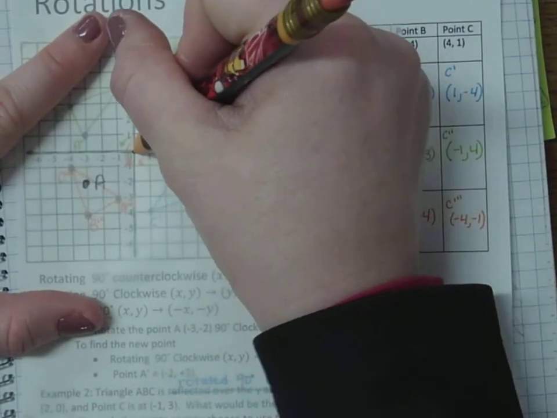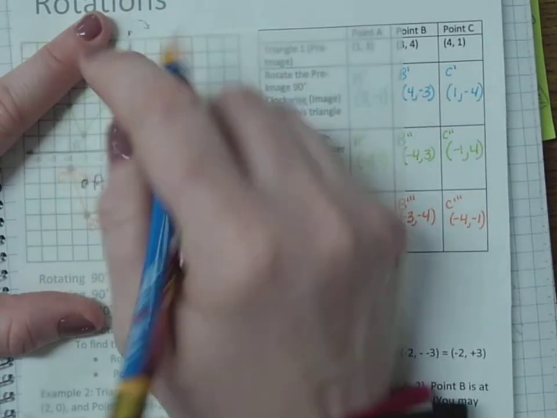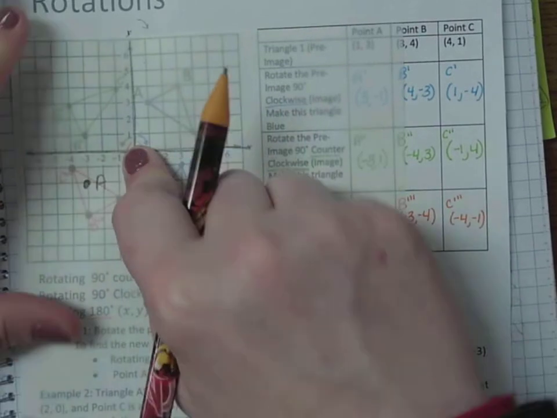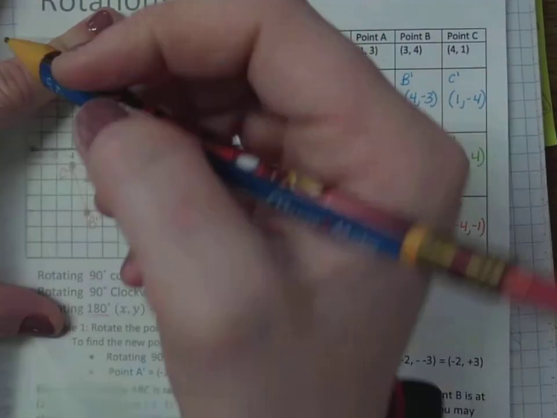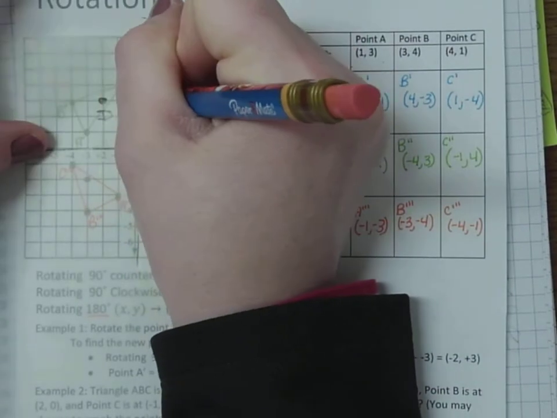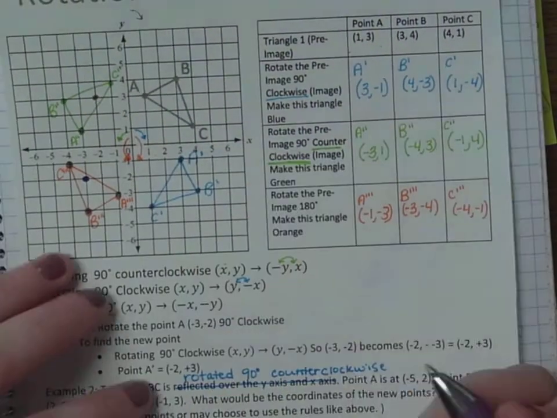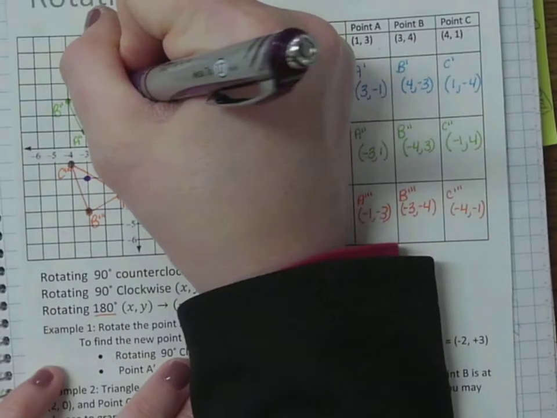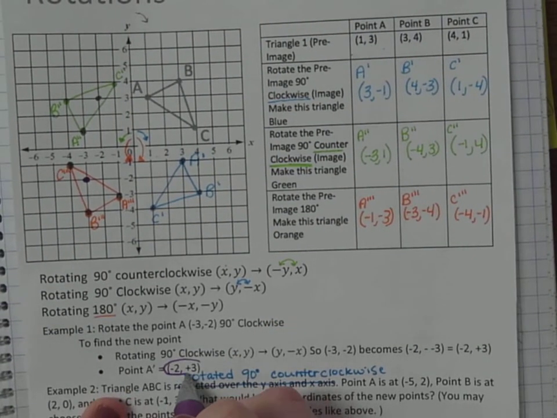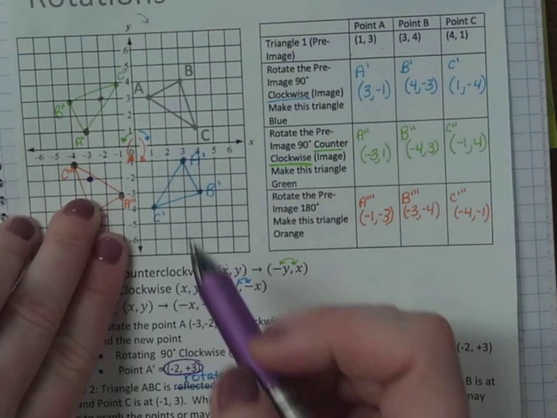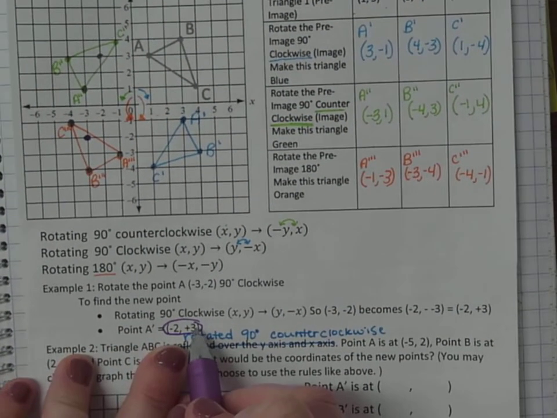So 90 degrees clockwise. Remember, a clock goes this direction. So if I'm going to go 90 degrees from down here, I'm going to rotate like that. So it went to (-2, 3), I was counting wrong. So (-2, 3) is what we found using patty paper.